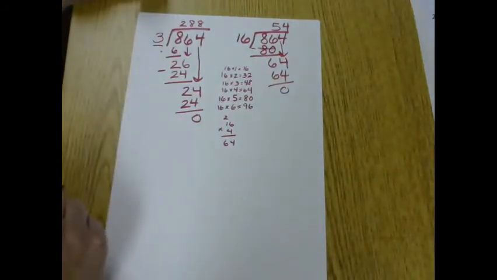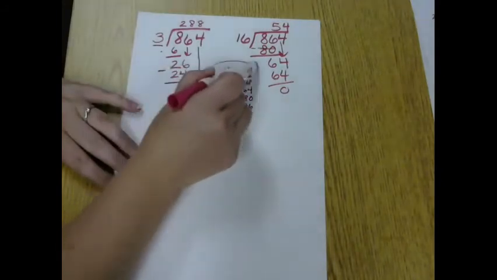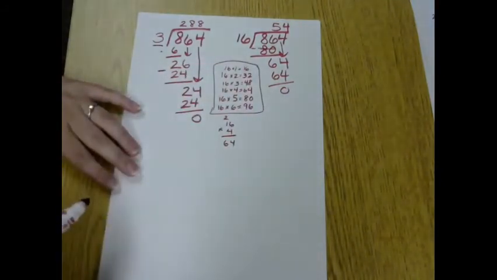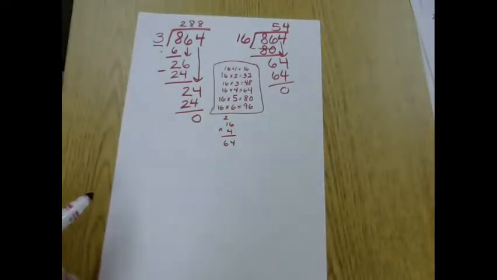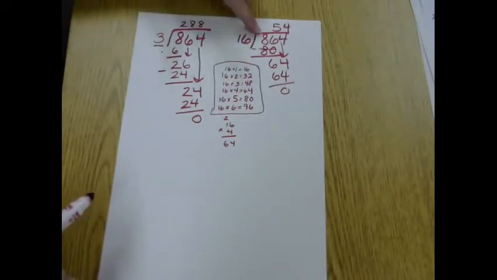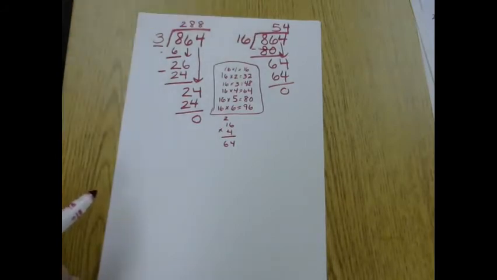Yes, they still get the correct answer, but this step right here causes incredible anxiety and frustration for students. I remember that even in my own past, having to work through 8 different multiplication problems before I could figure out the division problem. So by using some different strategies, we can alleviate that stress. We can alleviate the pain of that.